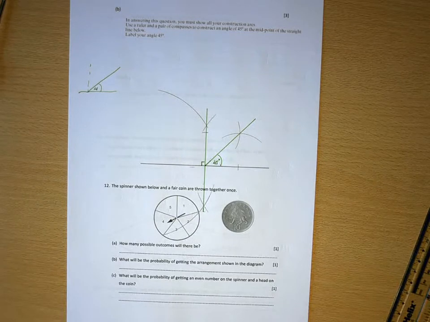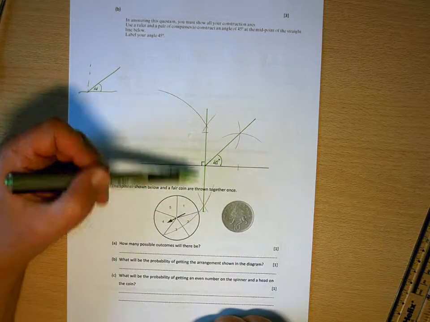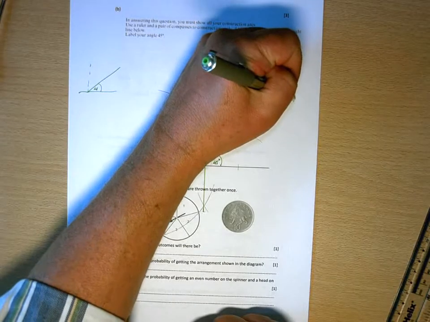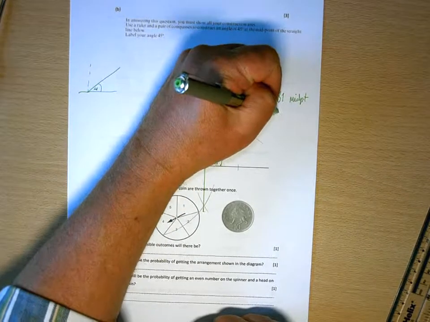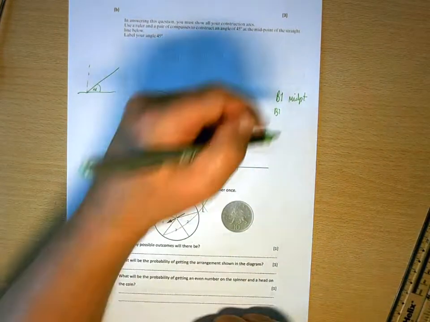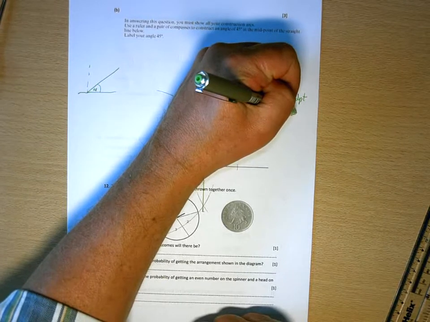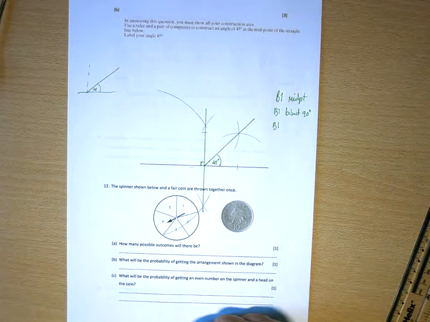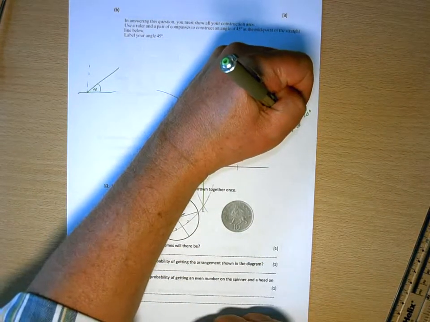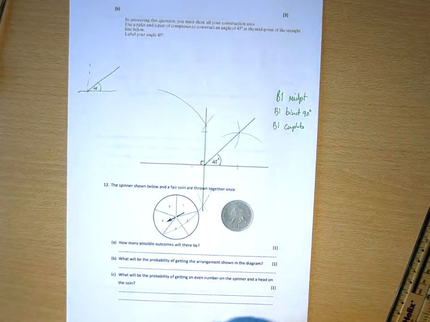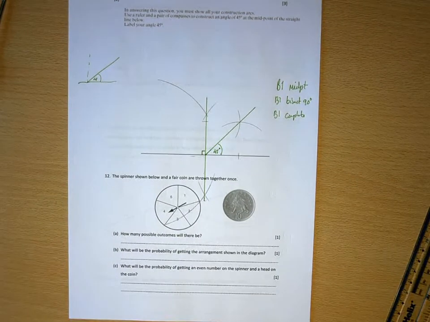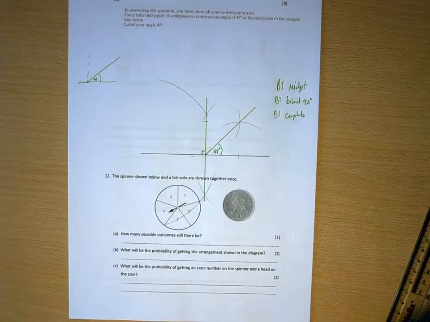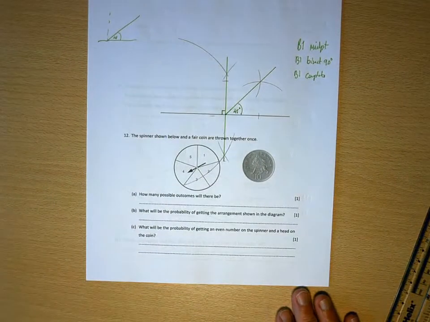The marks for that: you get 1 mark for constructing the midpoint, 1 mark for constructing the bisector, and 1 mark for complete, so the question saying label your angle 45 degrees. So that should be a nice easy 3 marks for you. If it isn't, you need to practice.